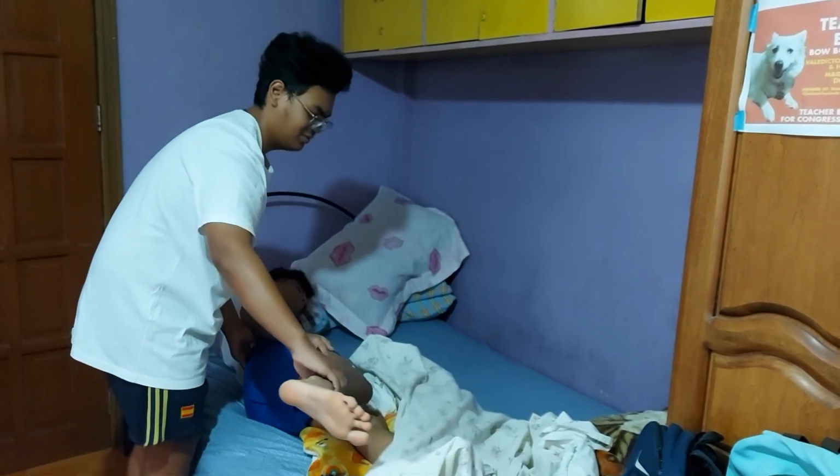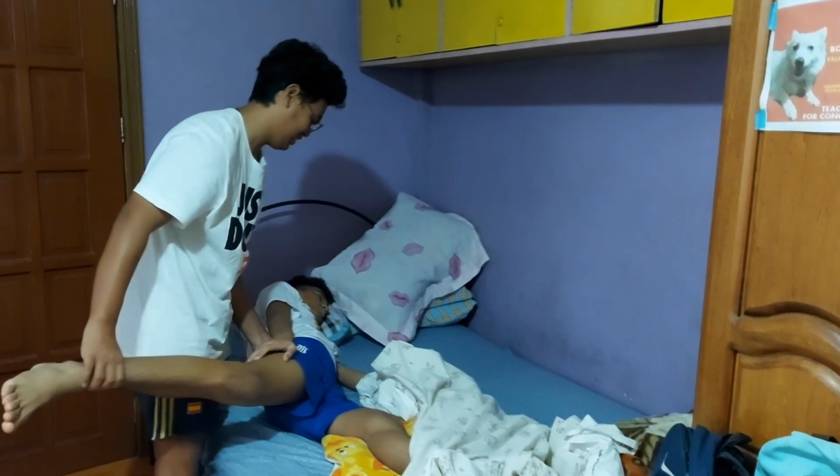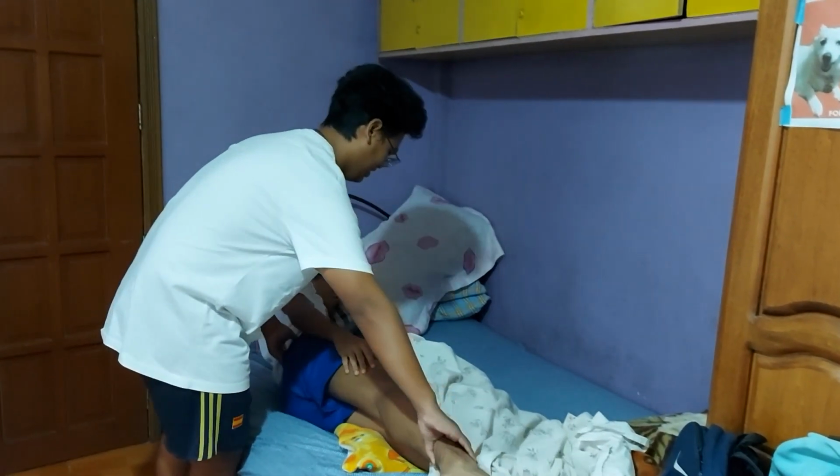Psoas sign. Ask the patient to do a side-lying position on his left side and hyperextend his right leg, and if there is any present pain on the patient, any stabbing, this suggests appendicitis. Obturator sign. Ask the patient to flex his knee to the left and to the right side, and if there is any abdominal pain on the right lower quadrant, it suggests appendicitis.